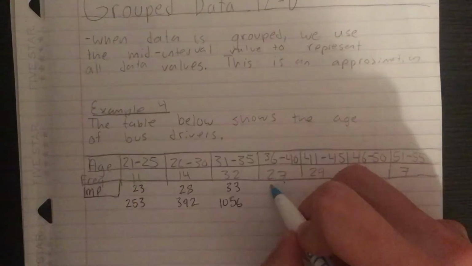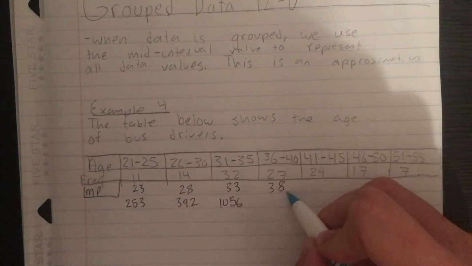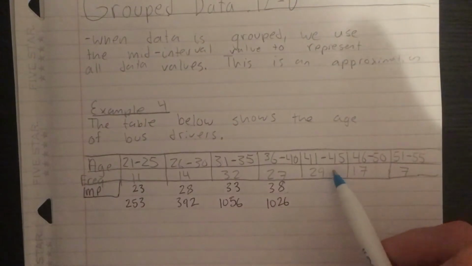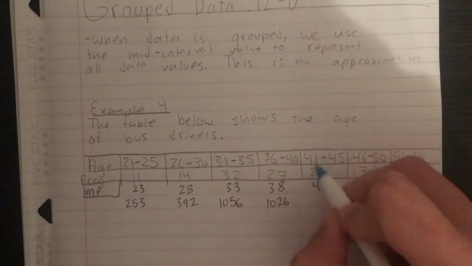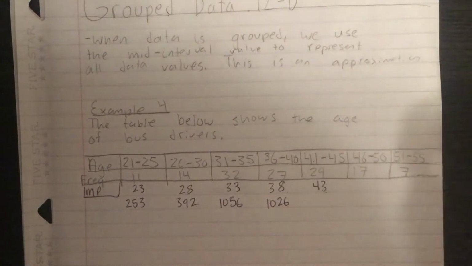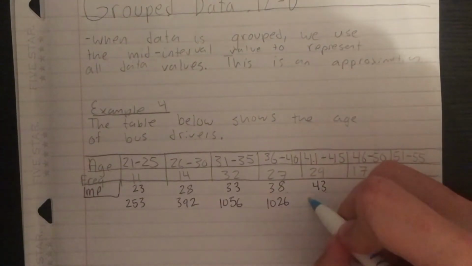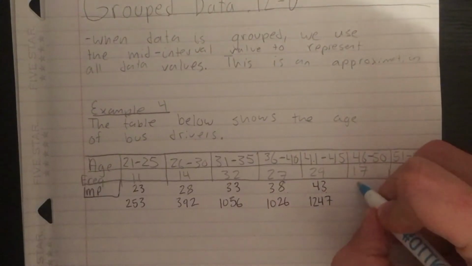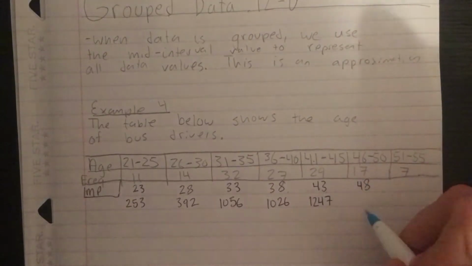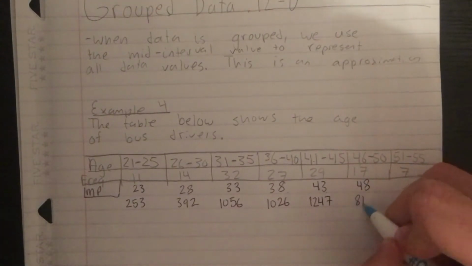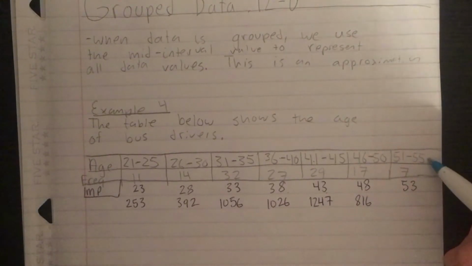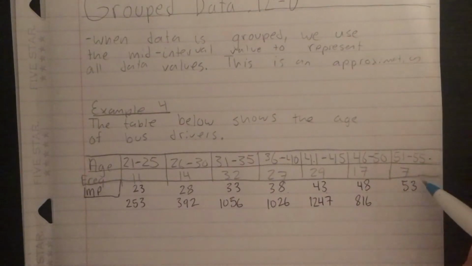Let's see, 36 to 40, that's going to be 38. 27 times 38 is going to give me 1,026. The midpoint here for 41 to 45 is 43 years old. We'll say 43 times 29. That's going to give me 1,247. Midpoint of 46 to 50, that is 48 years old. 17 times 48 is going to be 816. And then 53 is the midpoint for 51 to 55. 53 times 7 is going to give me 371.